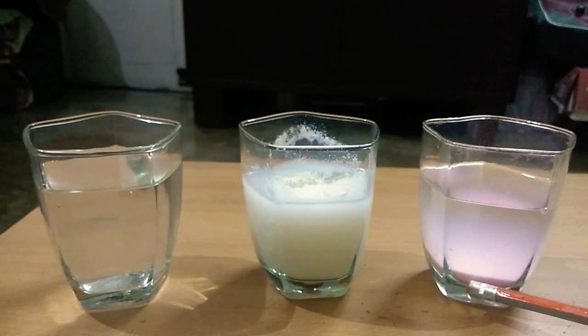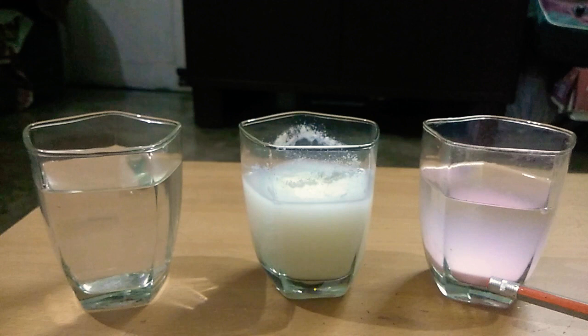But in the case of a suspension, the particles are clearly visible. The particle size is more than 100 nanometers, much larger than that of colloids, so they are visible to our naked eye.